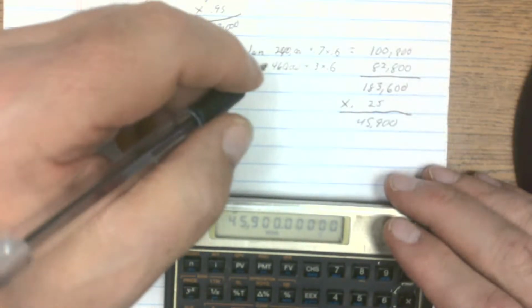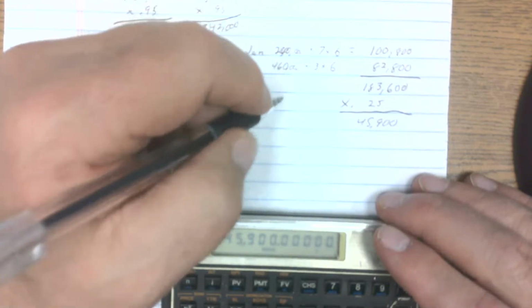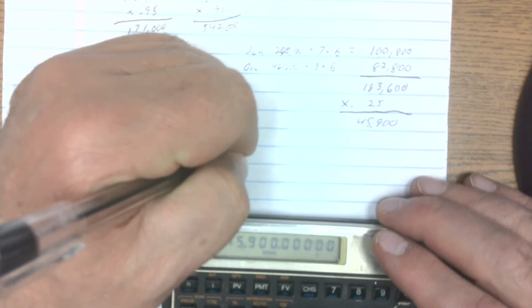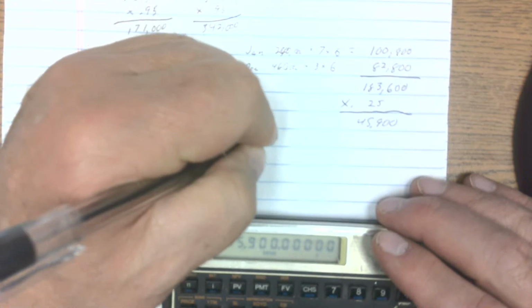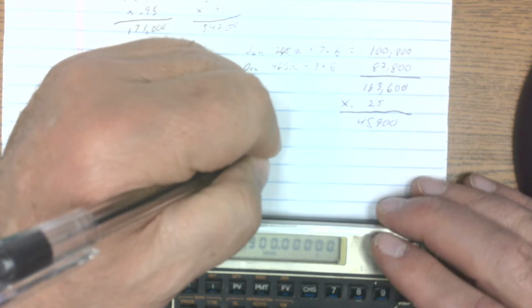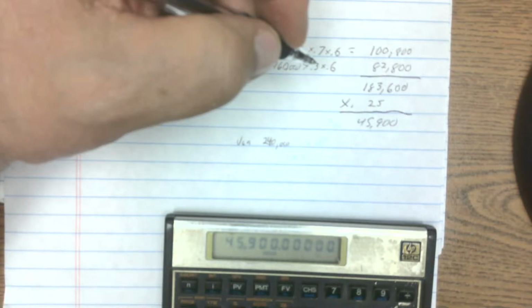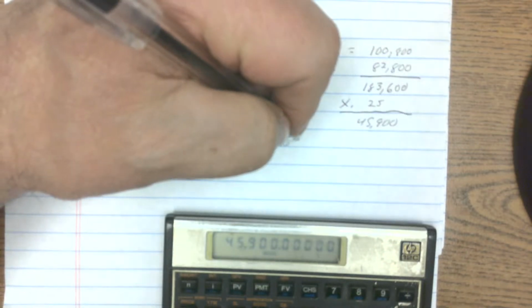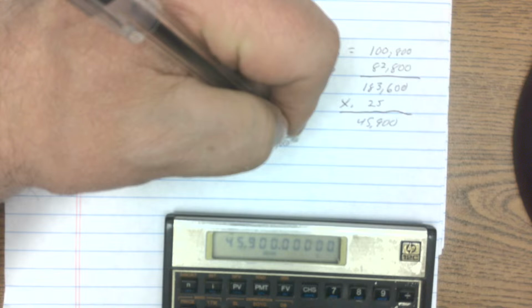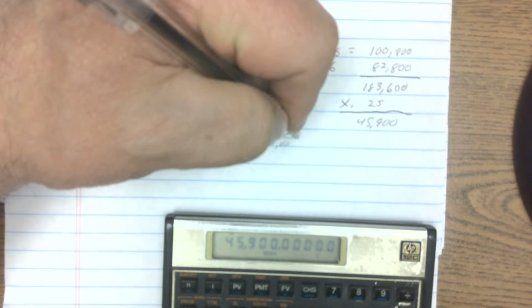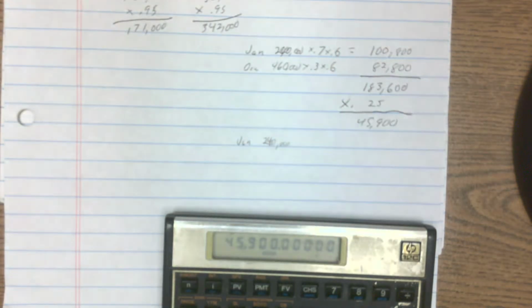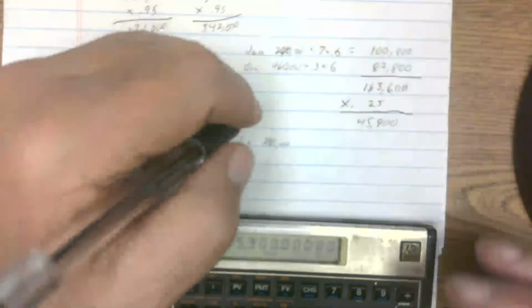Now we need to do the January purchases, and that's going to be January was 240. Plus, we need to do the November purchases. So that's going to be the 460.